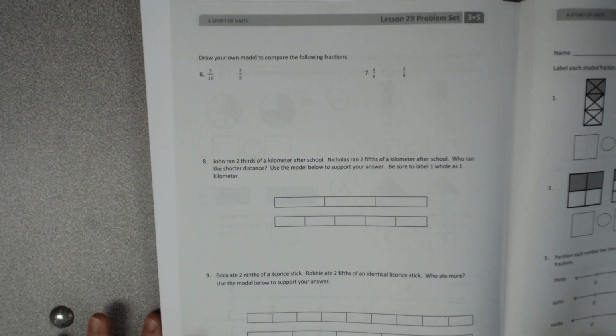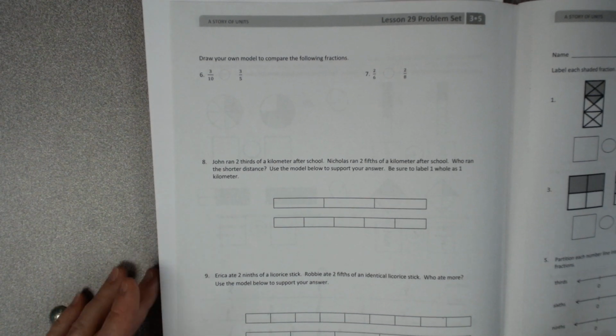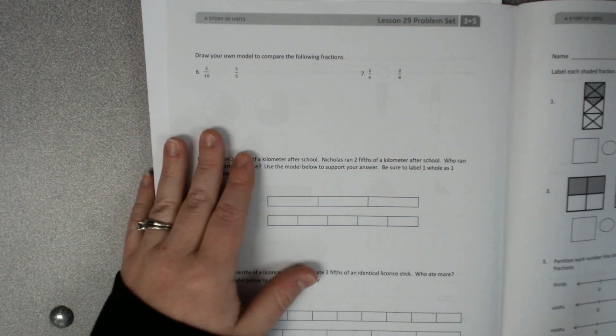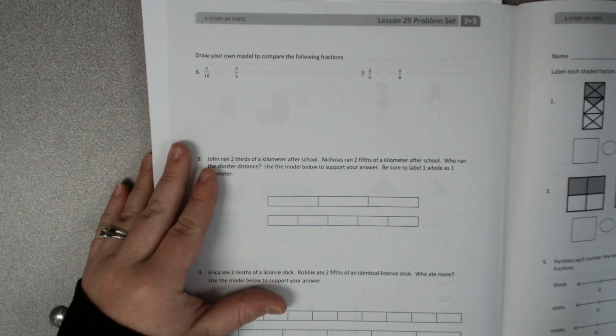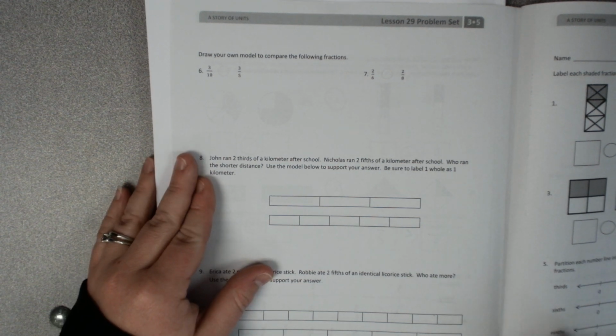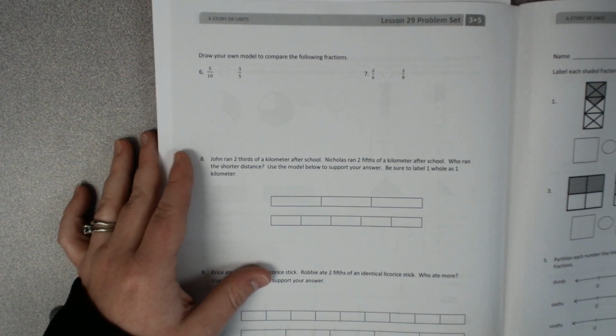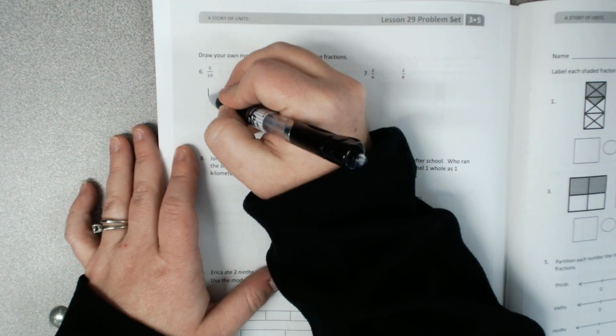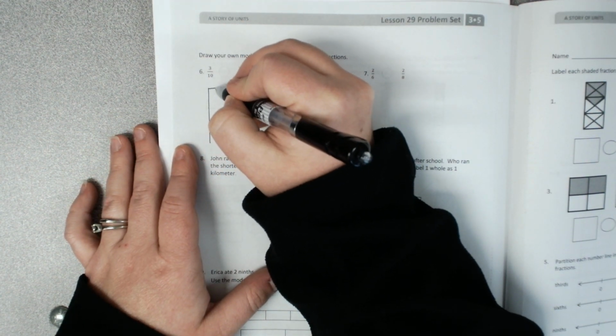Turn over to page 126. Here it says draw your own model to compare the following fractions. So here you get to pick your own model on how you want to compare. Do you want to use a tape diagram? What do you want to use? So for 3/10 and 3/5, I think I just might use a tape diagram just because it's really easy.